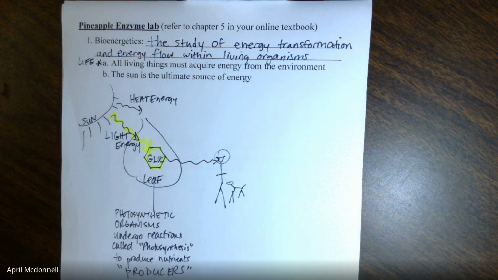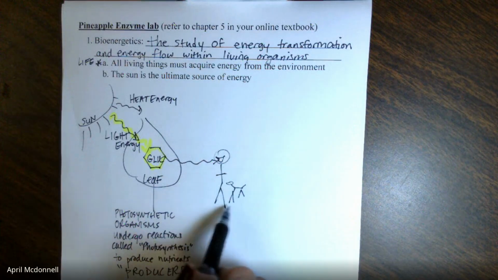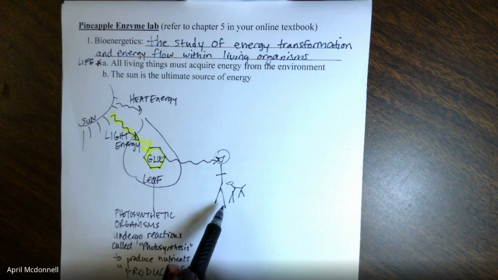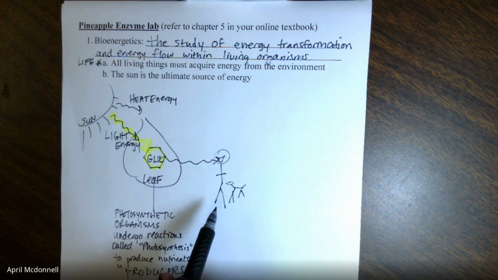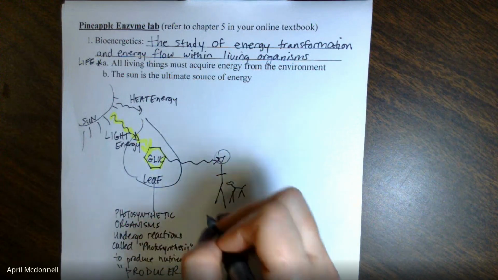Producers end up making nutrients for all other living organisms on Earth. Whether you are eating plants directly or eating an animal that has already eaten a plant or a plant product before you, all of these nutrients are coming from photosynthetic organisms by the process of photosynthesis. Since this group of organisms, for example animals, and many other organisms consume the nutrients produced by producers, we're going to call this group of organisms the consumers.